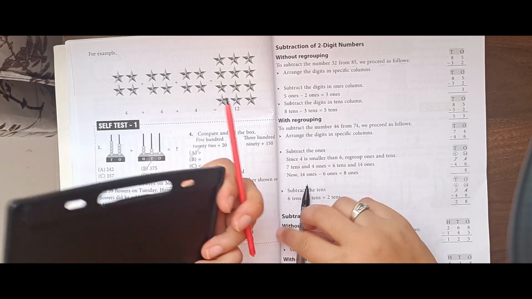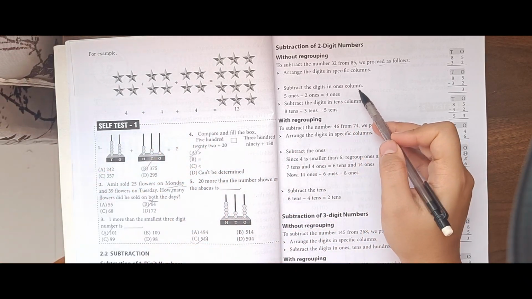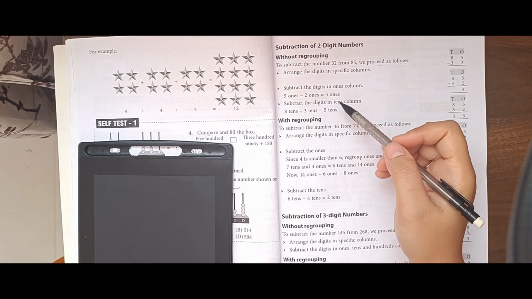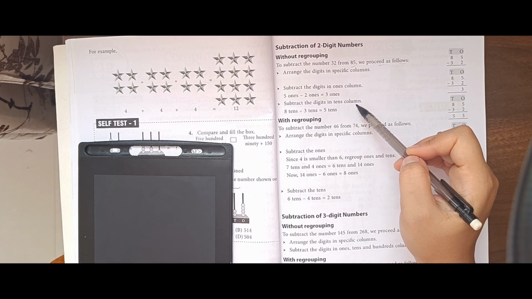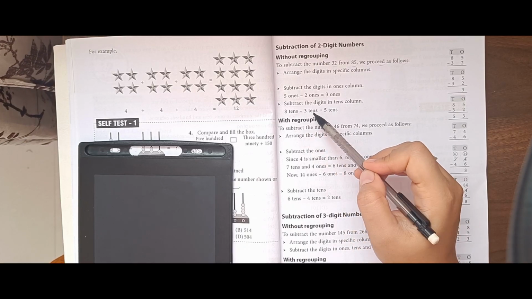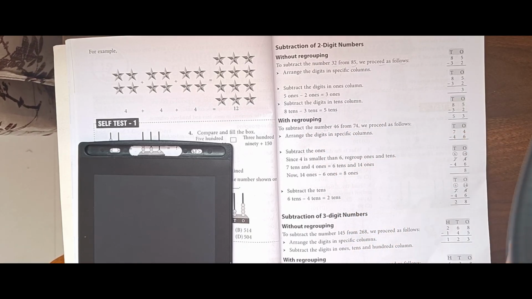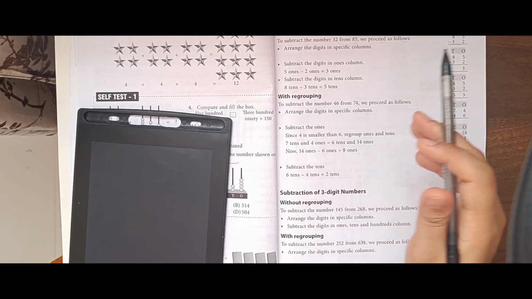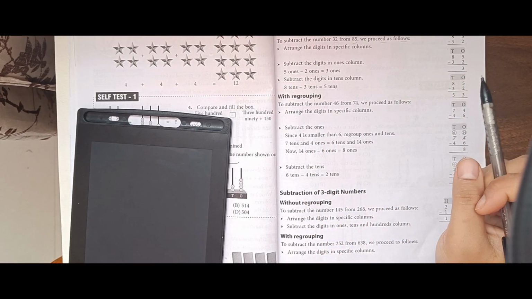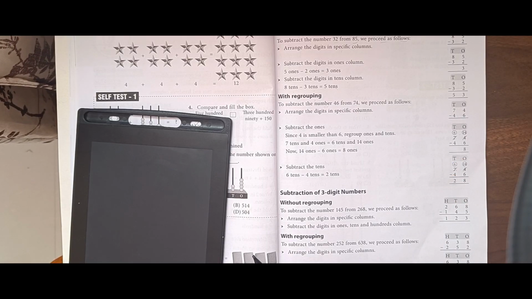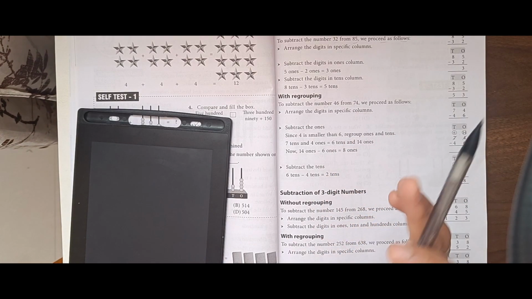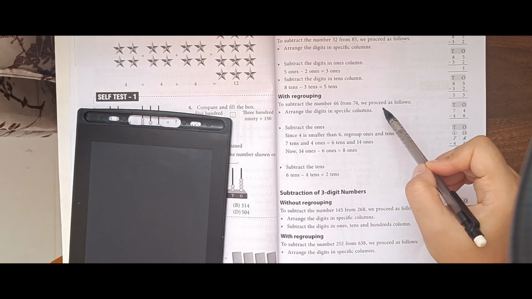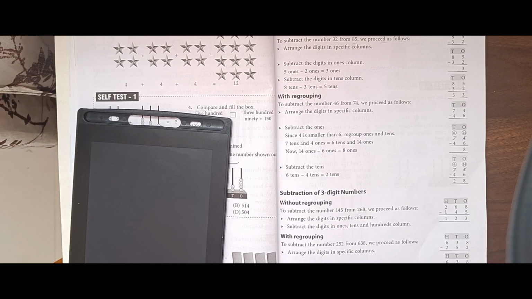So how do they do it? Subtract the digit in the ones column. 5 ones minus 2 ones equals 3 ones. Subtract the digit in the tens column. 8 tens minus 3 tens equals 5 tens. After that, with regrouping, it means we need to borrow something from the bigger number, from the tens digit, hundreds digit places. To subtract the number 46 from 74, how will we do it?